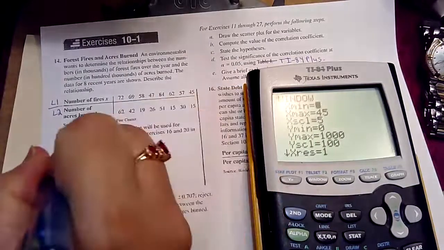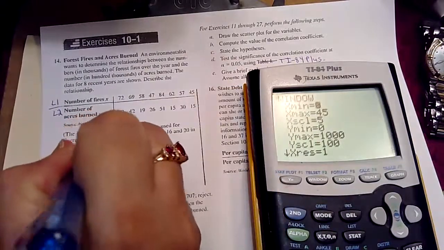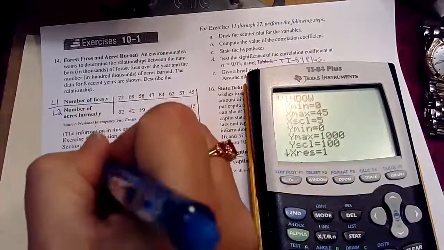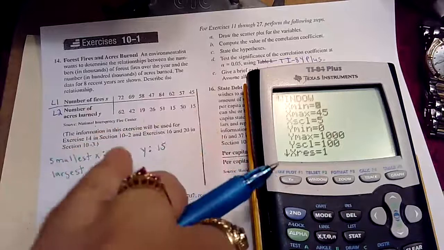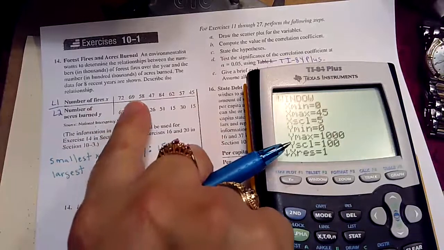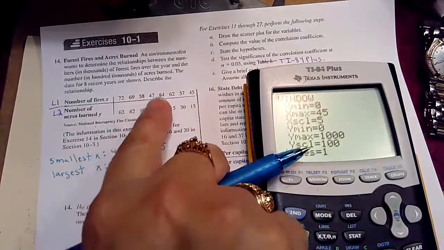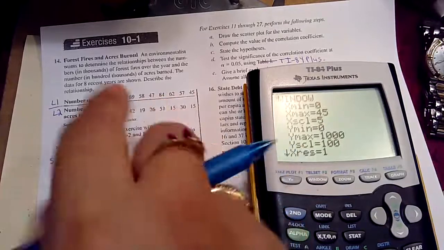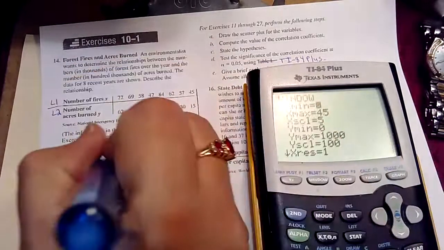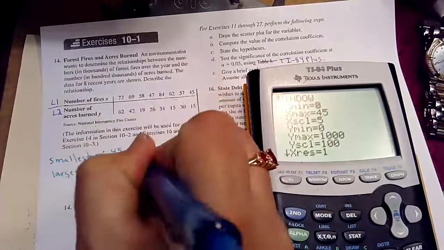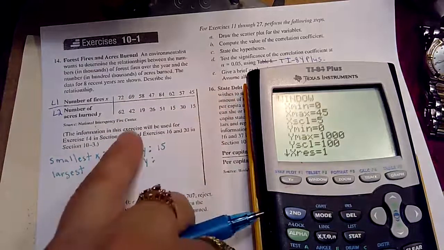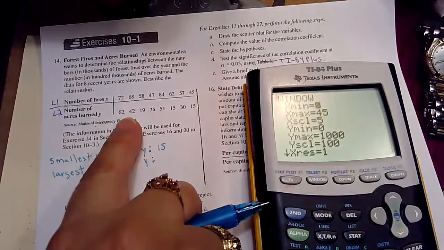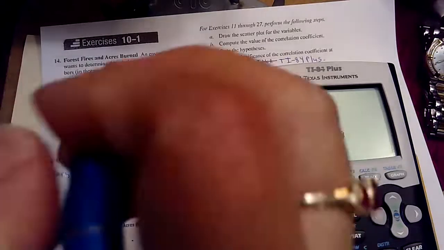Then I kept track of the largest. So my largest X data value looks like it's 84. And my largest Y data value looks like it's 62.